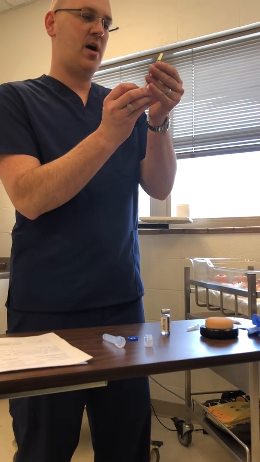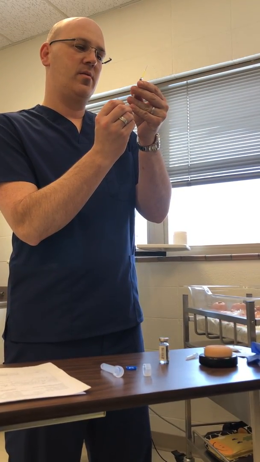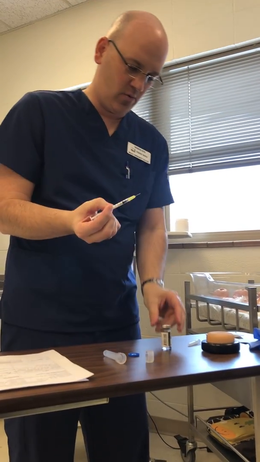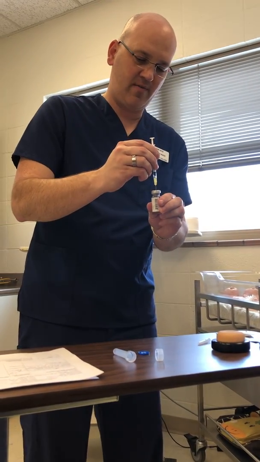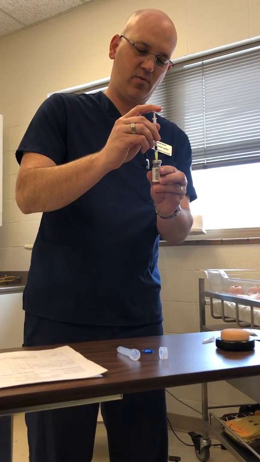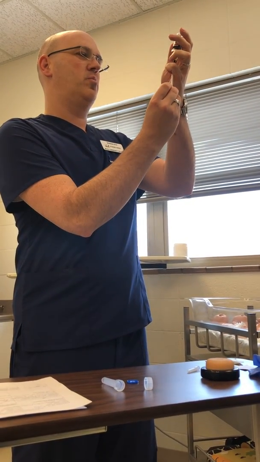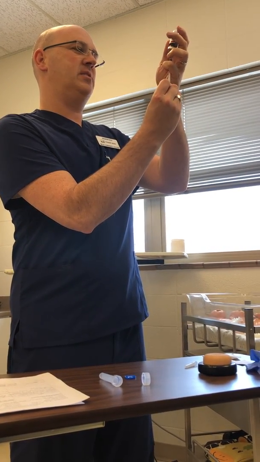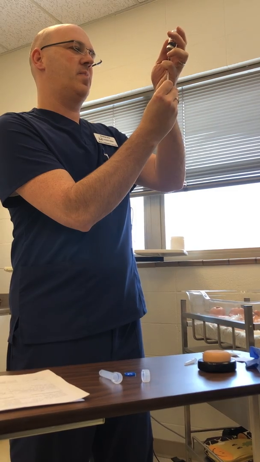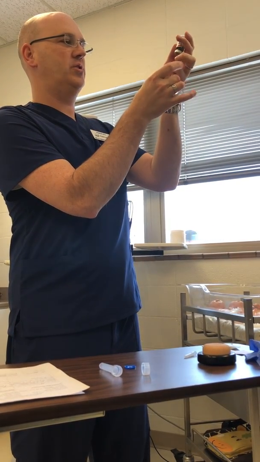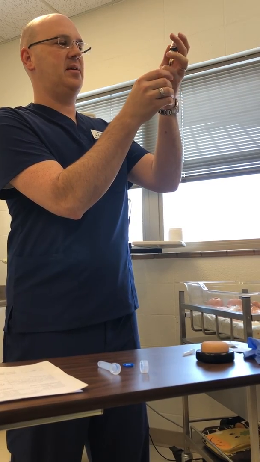We're going to draw up 0.1 amount of air, and we're going to put that into our vial to make removing the liquid easier. We're now going to pull back vigorously and get a 0.1 dose.